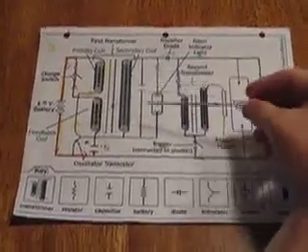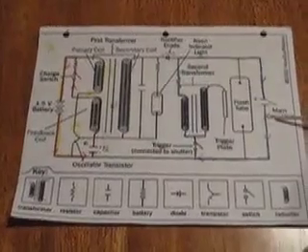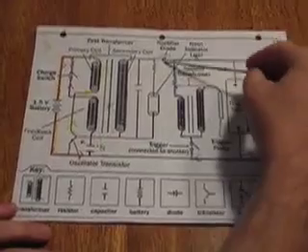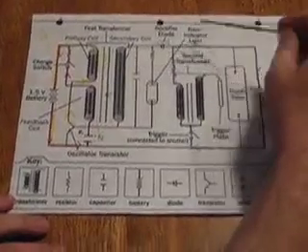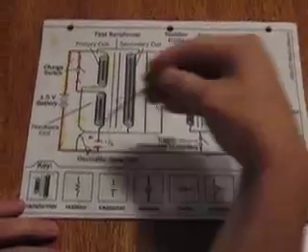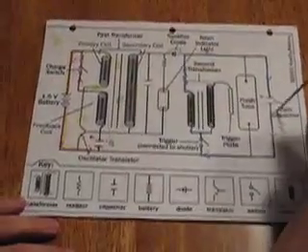As that process is happening, I mentioned that it charges the main capacitor, which is over here. This rectifier diode allows the positively charged particles to build up here, and the negatively charged particles to build up here.